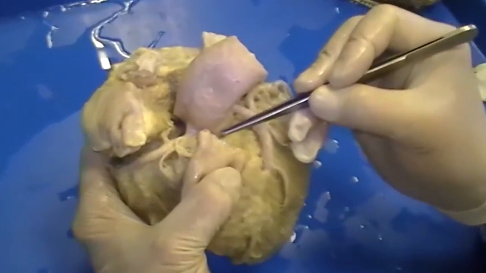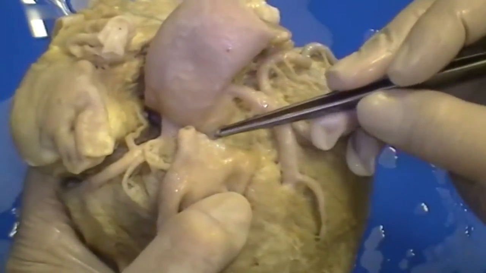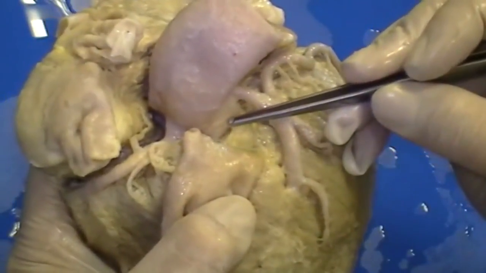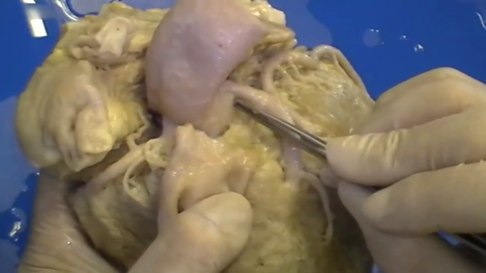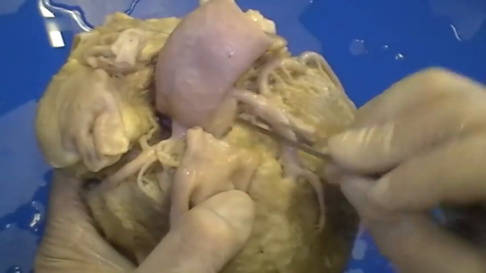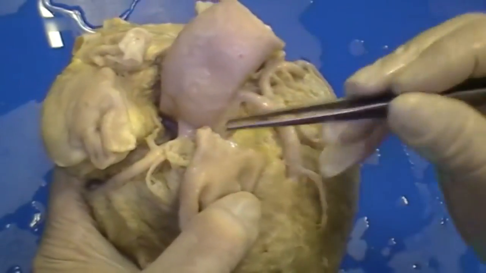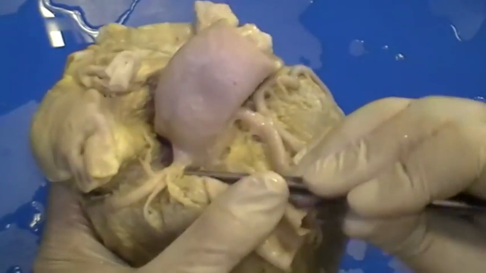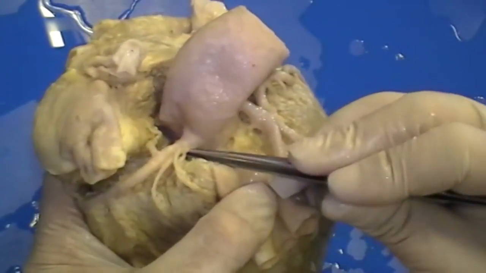Remember that on top of the origin of these coronary arteries, precisely above the sigmoid aortic valves, where there actually are some widenings, those widenings are the aortic sinuses. We have the left aortic sinus, where the left coronary artery originates, and here we have the right aortic sinus, where the right coronary artery originates.